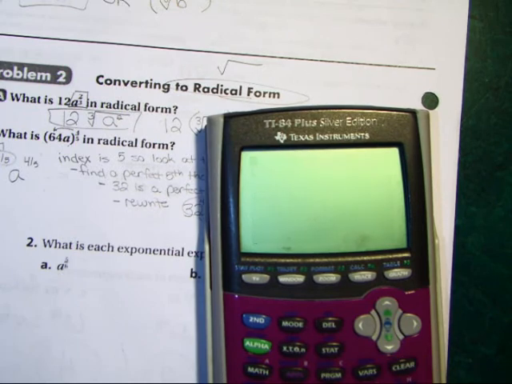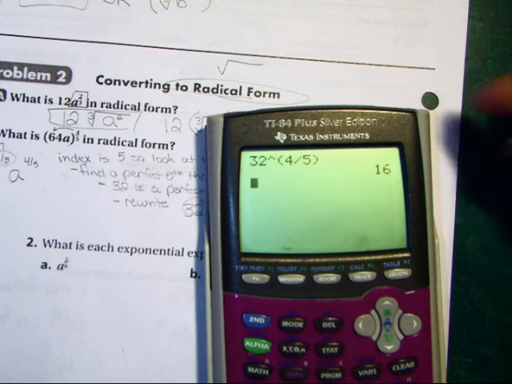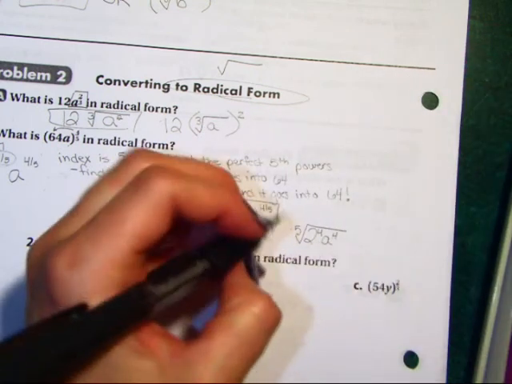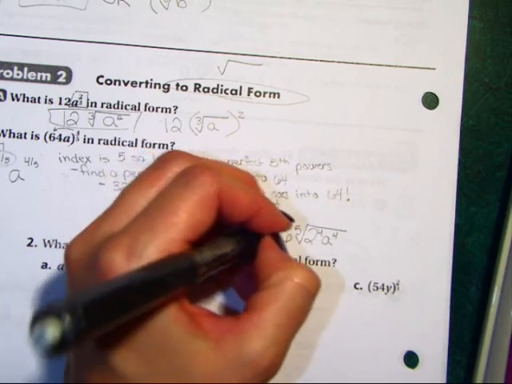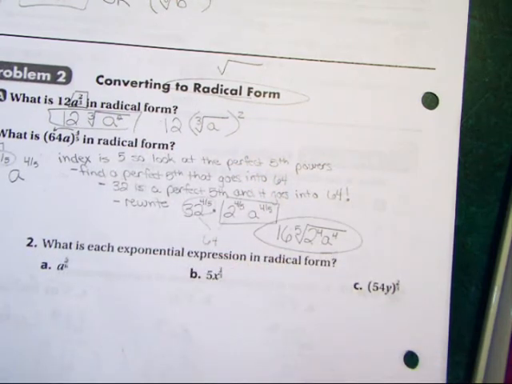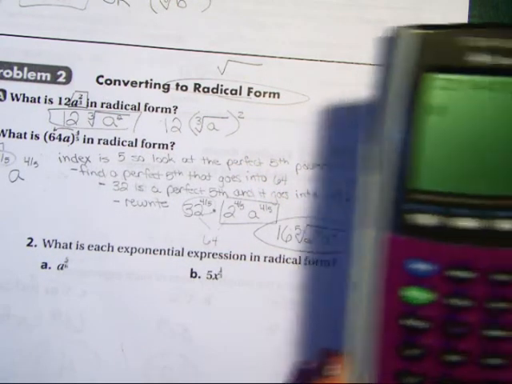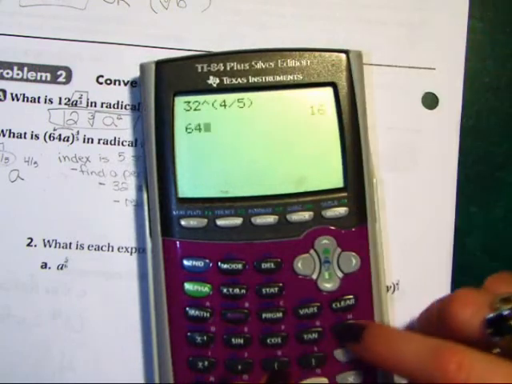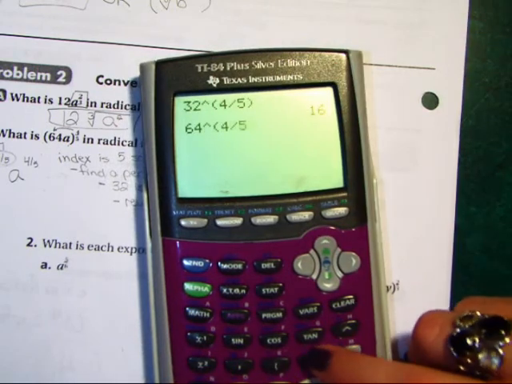And watch how pretty this is going to be. 32 to the 4/5. It comes out as a nice, clean answer. It comes out as 16. I can explain in further detail why it comes out as 16, but I think you guys are handling enough right now that that's good enough. Now you might say, well, Mrs. L, why didn't you just do 64 to the 4/5?